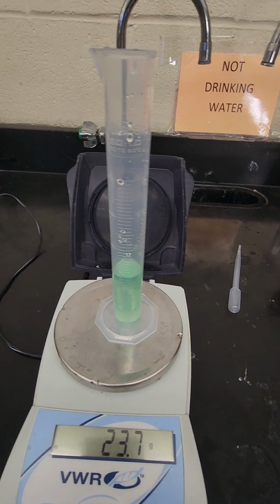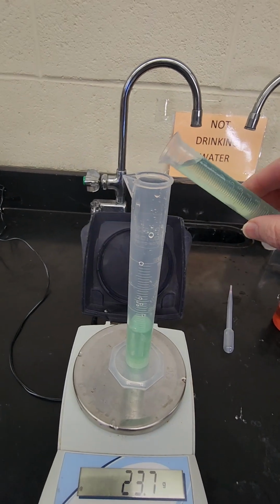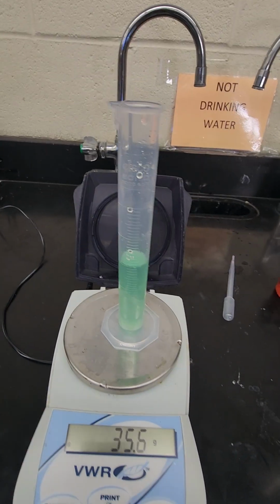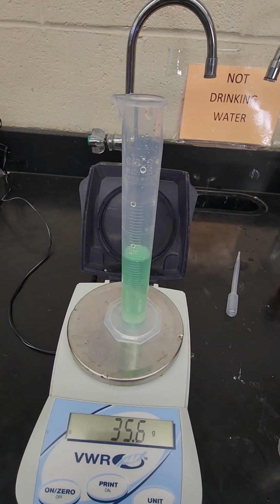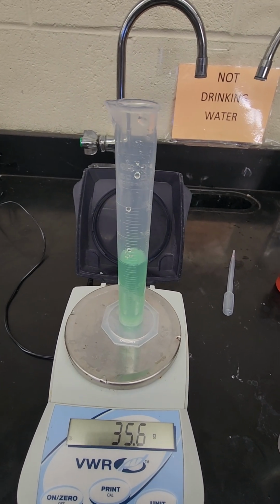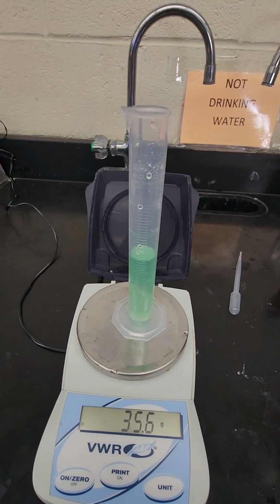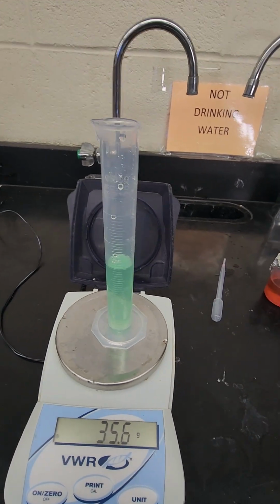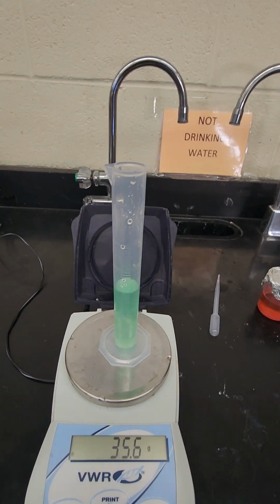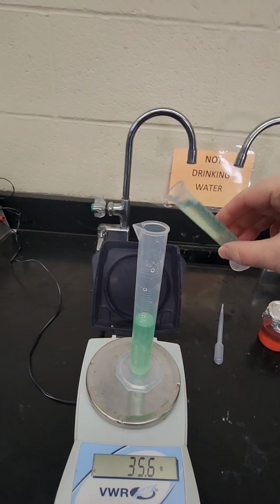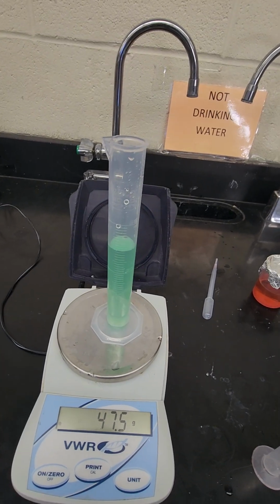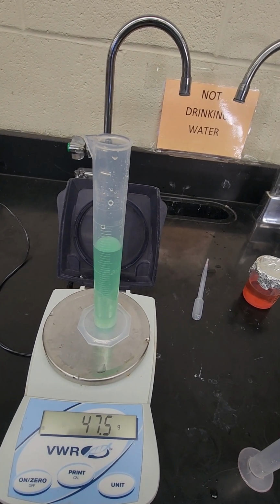I'm going to do the 30 milliliters. 30 milliliters has a mass of 35.6 grams. I'm trying to make sure this is accurate since I can't use both hands here. Okay, for 40 milliliters, the mass of the salt water is 47.5 grams.